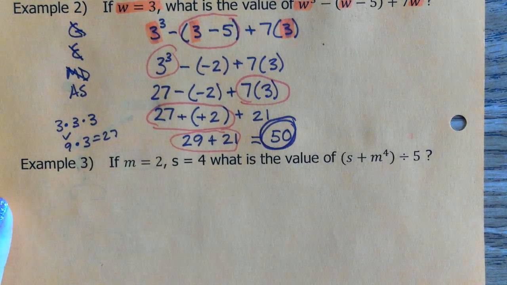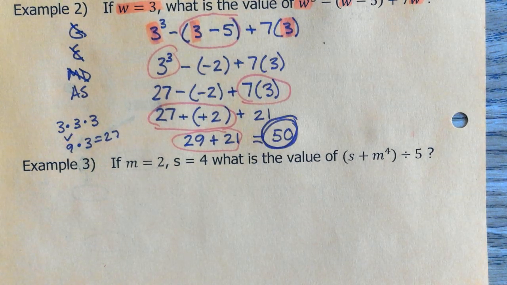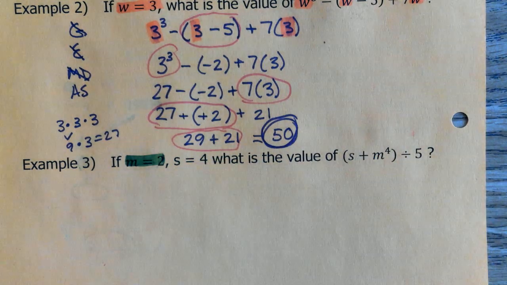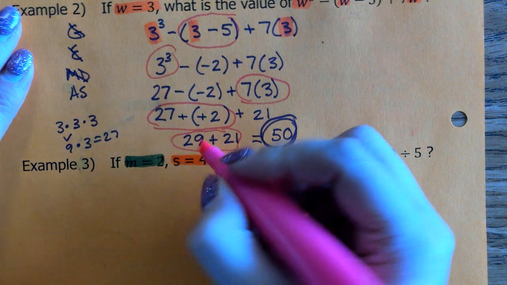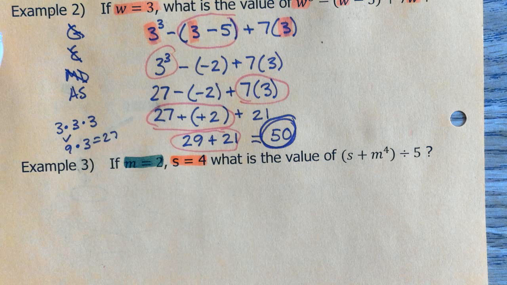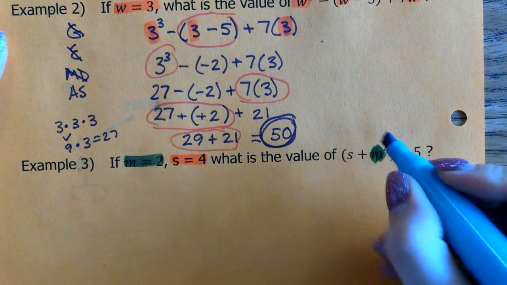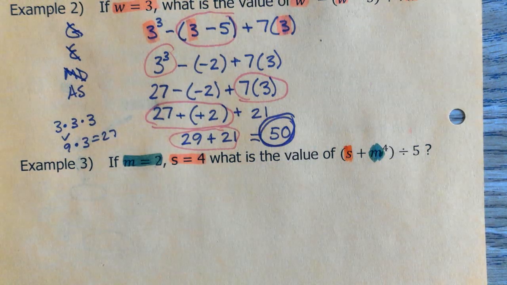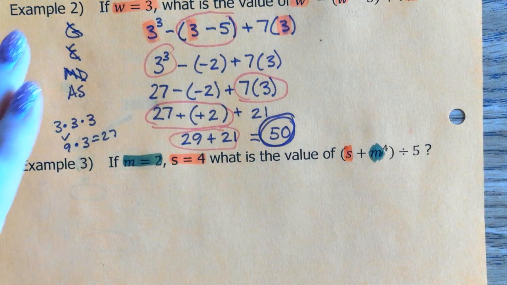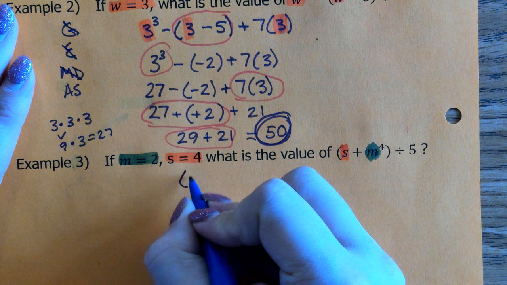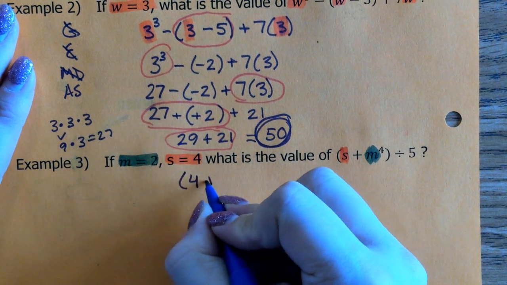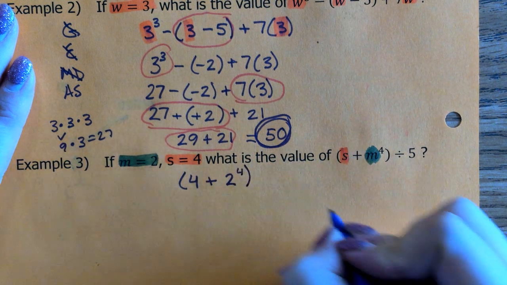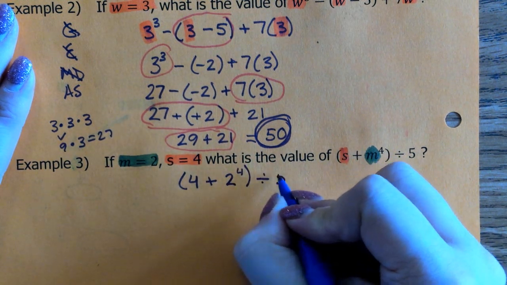Alright, let's look at the next one. So the next one has two variables. So here's where my colors come in again. M is equal to 2. S is equal to -4. So everywhere I see an M, I'm going to put a 2. Everywhere I see an S, I'm going to put a 4. Okay? So I start here, it says S, so that's 4, plus M is 2 to the 4th power, divided by 5.